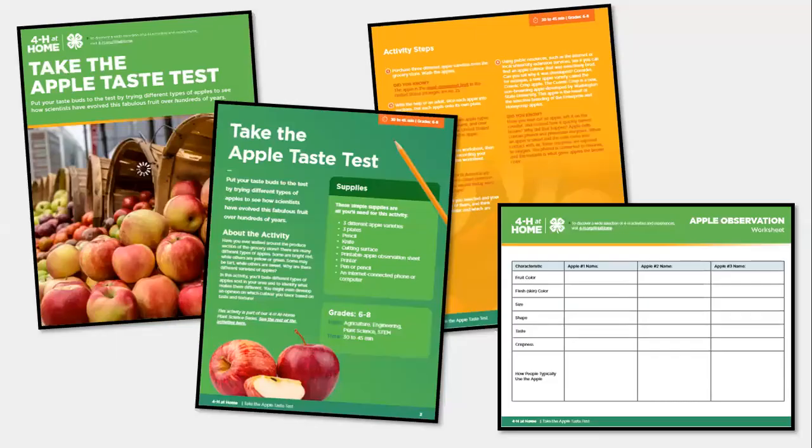And then, like I mentioned too, all of the lessons are a PDF download as well. And so if you wanted to download these activities, this is what one of them looks like, the apple taste testing activity. So they all have a cover there.